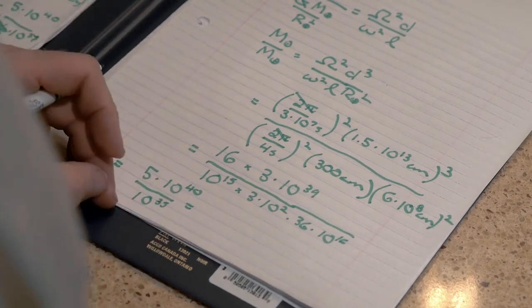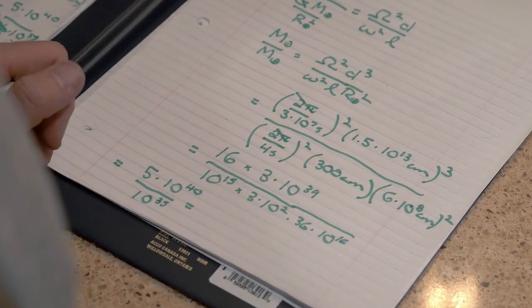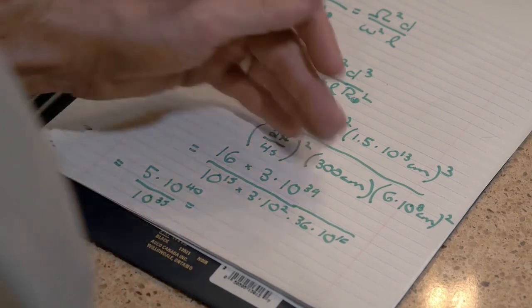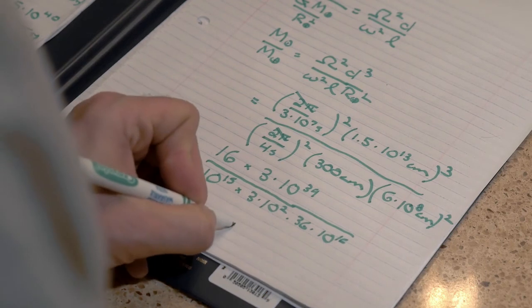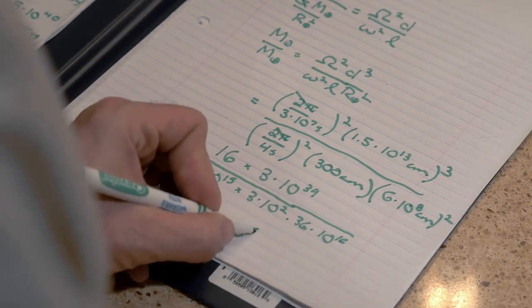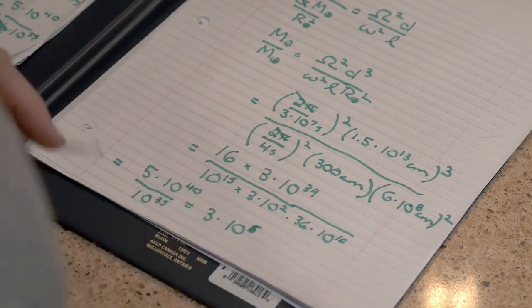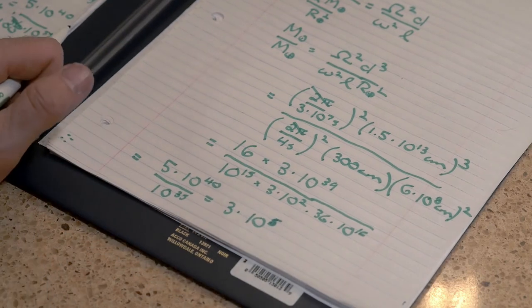And if I divide that out, I've made a whole bunch of approximations here, but if I were to be a little bit more careful, I'd find that the answer works out to about 3 times 10 to the 5. With the approximations I make, I get 5 times 10 to the 5. So the ratio of the mass of the sun to the mass of the Earth is about 300,000. The sun is so much more massive than the Earth.